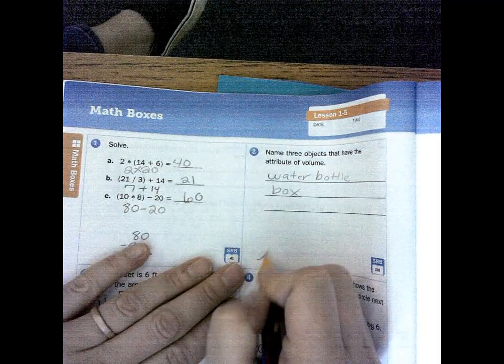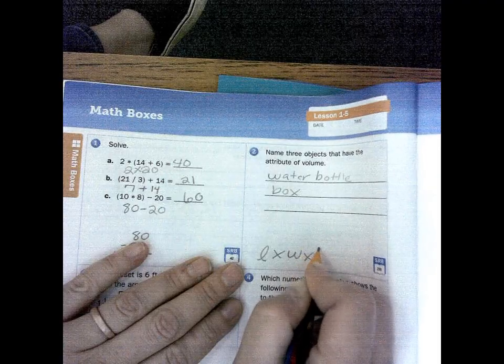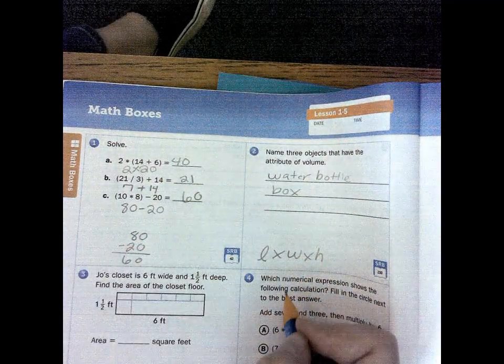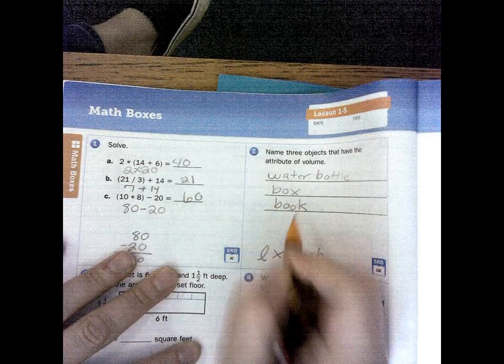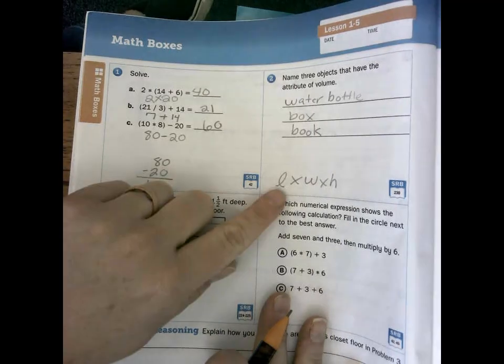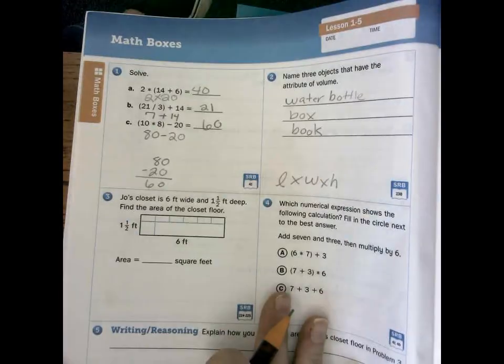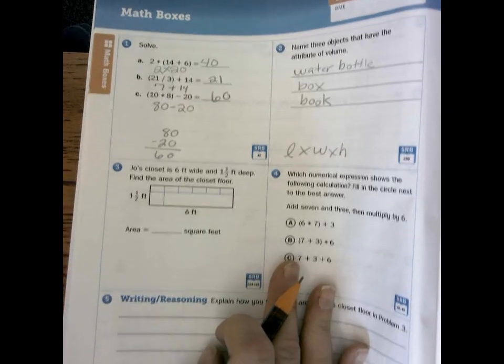So they would have to have a length, a width, and a height. So what are some other things? A book. Lots of things in our world have the attributes of volume because they have a length, a width, and a height. Joe's closet is 6 feet wide by 1.5 feet deep. Find the area of the closet floor.